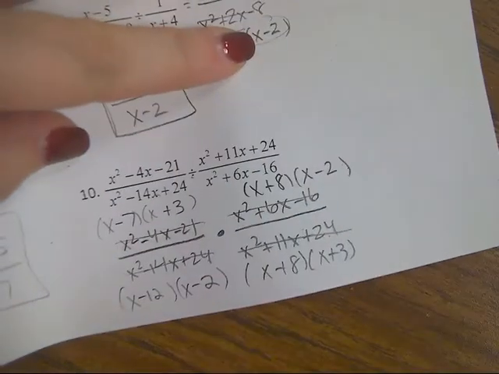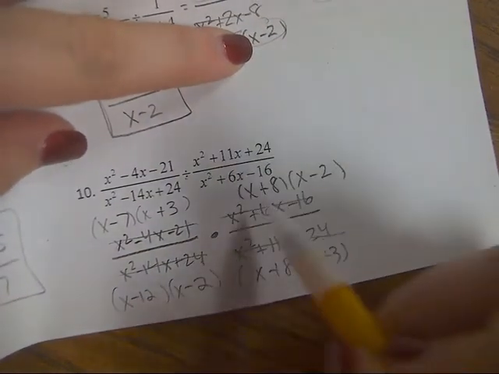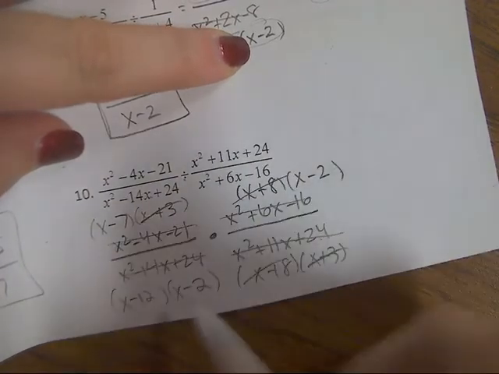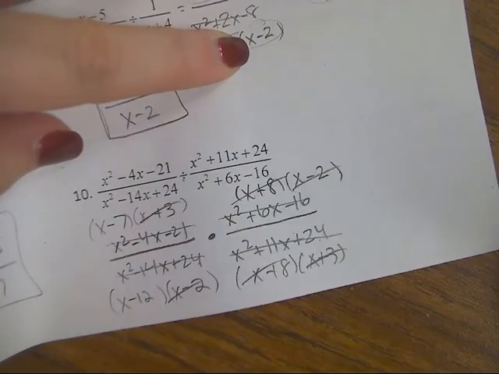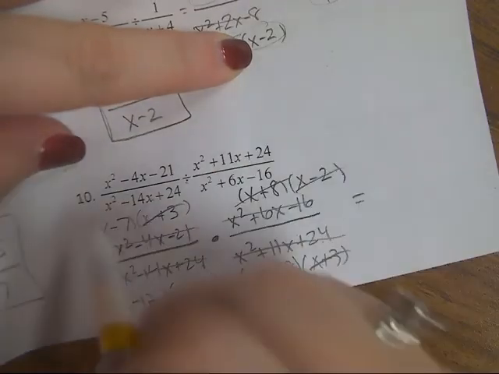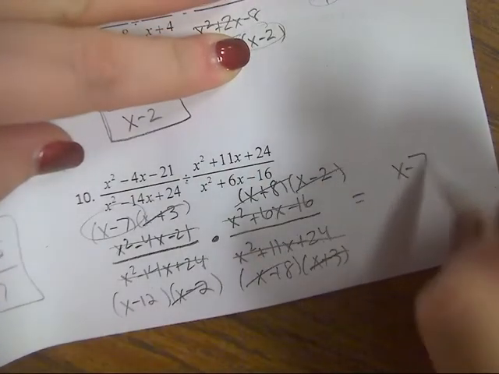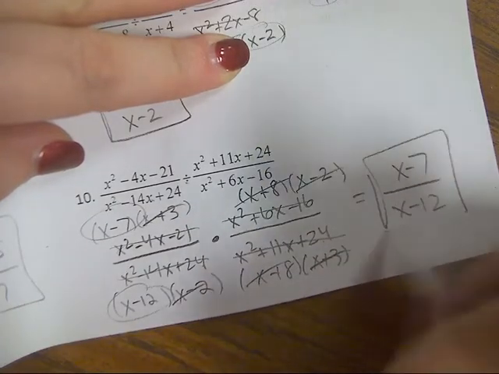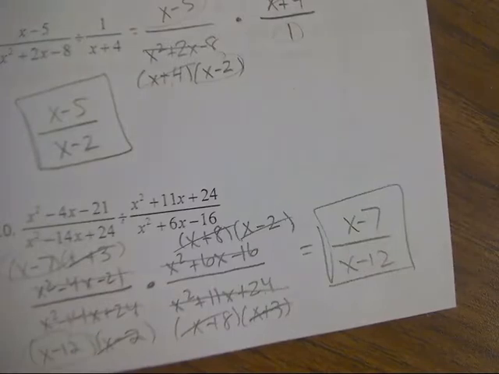Okay, now let's start canceling. x plus 8, x plus 3, what else? x minus 2. Okay, I think that is it. So numerator will just have x minus 7, and our denominator will have x minus 12. All right, good job.